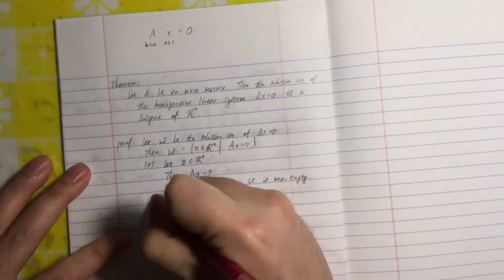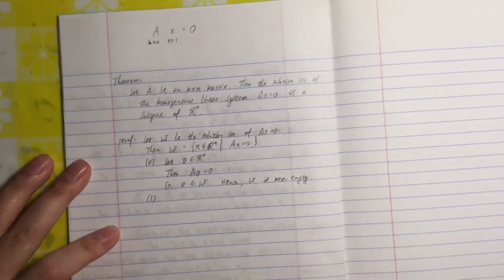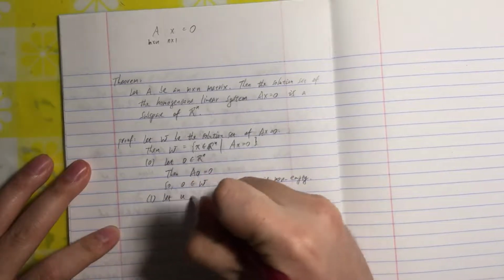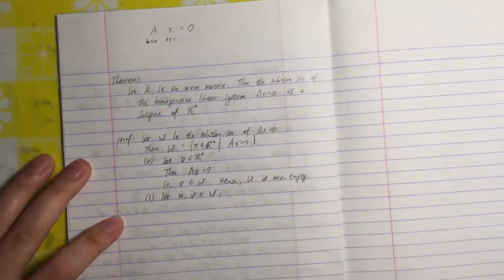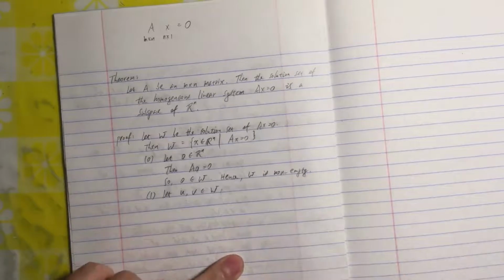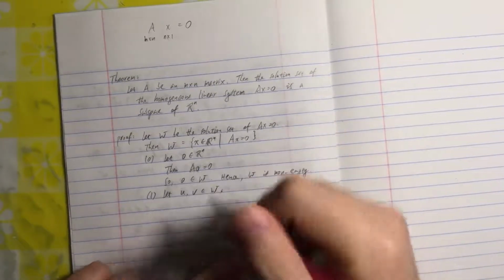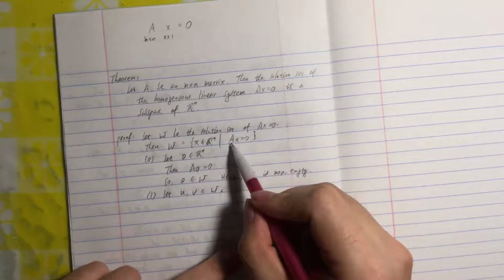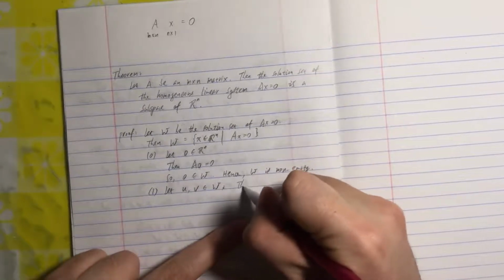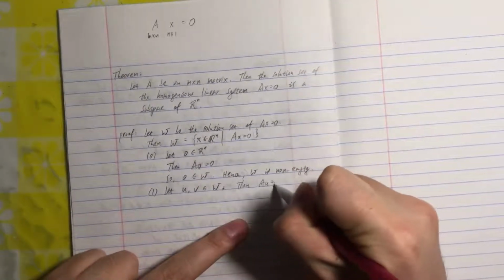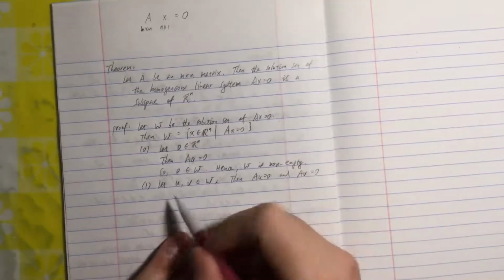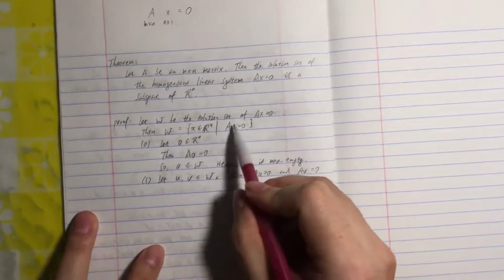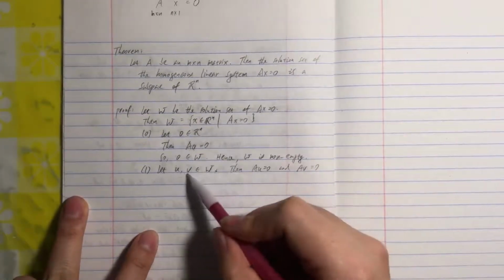Next, we have to show that W is closed under vector addition. Let u and v belong to W. Since u and v belong to W, they must both satisfy this equation. Then we have Au equal to 0 and Av equal to 0. That means if I plug in u, I get 0. If I plug in v, I also get 0.